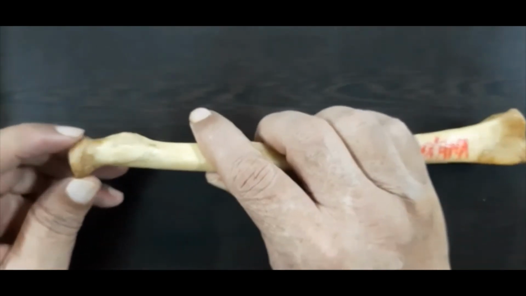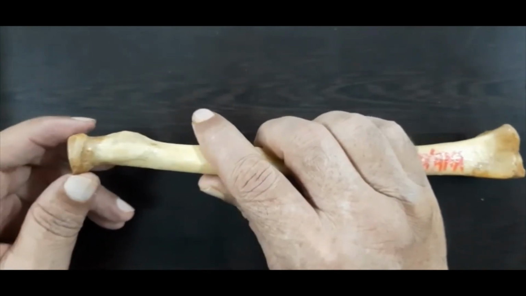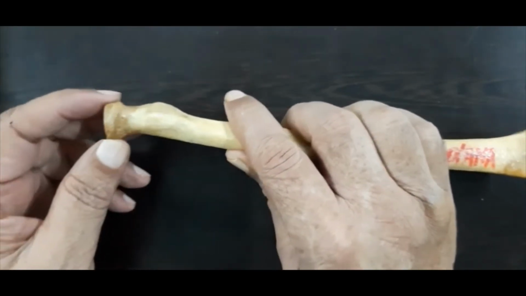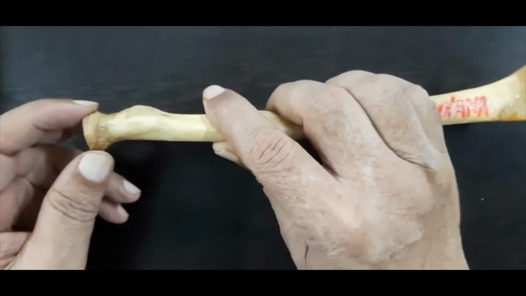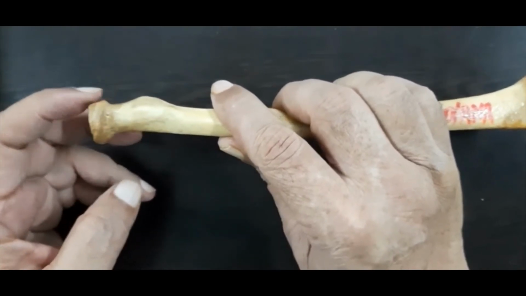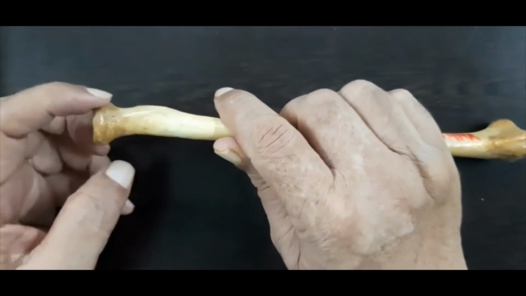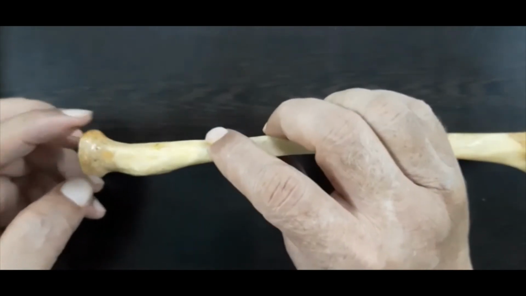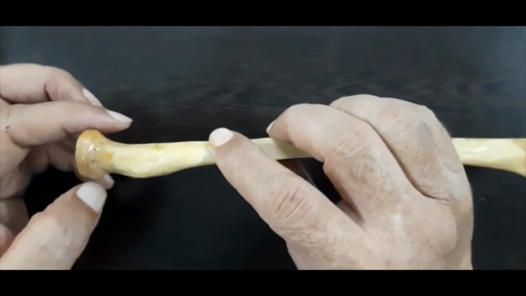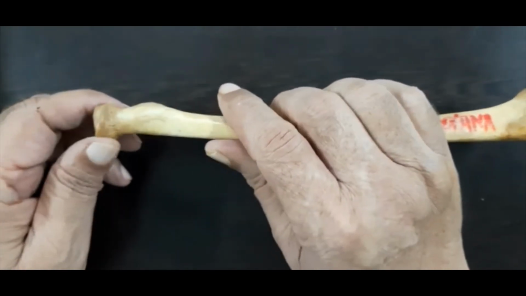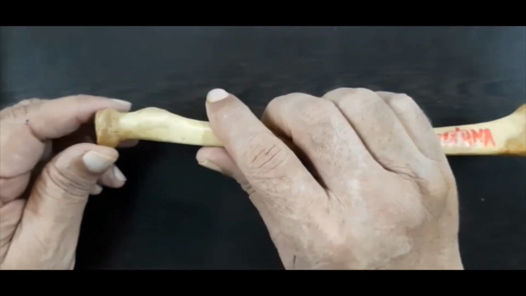Then on the medial aspect, this articular surface, which is the rim of the disc, articulates with the radial notch of the ulna to form the superior radio-ulnar joint. And the rest of the rim, the outer circumference, articulates with the annular ligament.